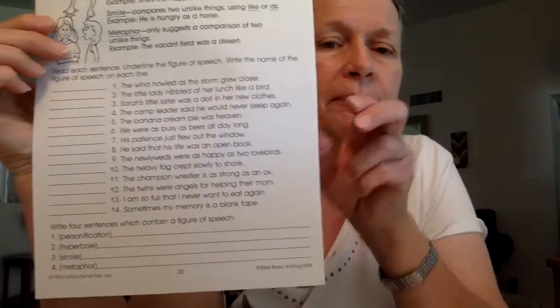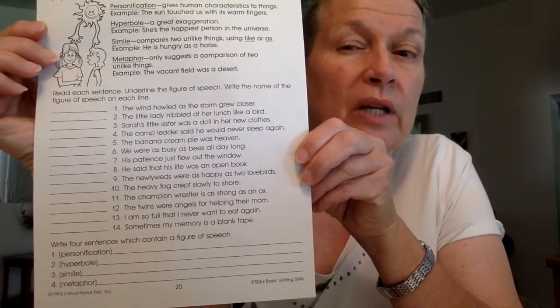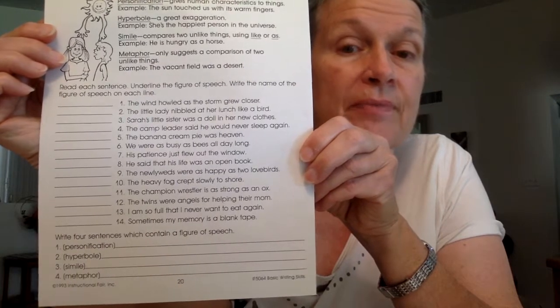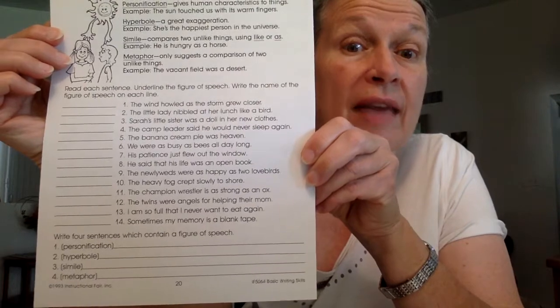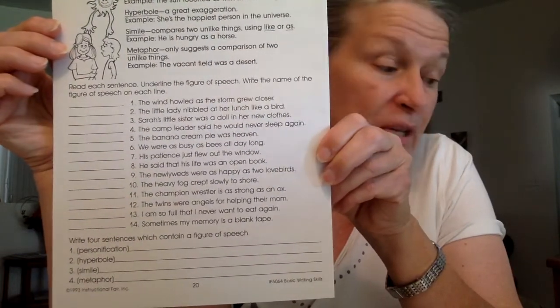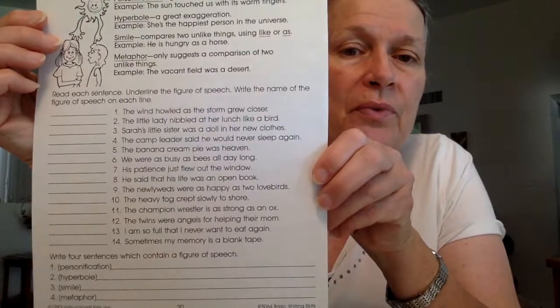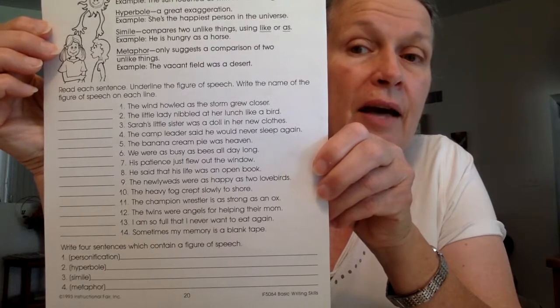So number one, the wind howled. So can the wind really howl, or is that a word that we use for people or animals? That's a word we use for people or animals. So that first one would be a personification. Number two, the little lady nibbled at her lunch like a bird.